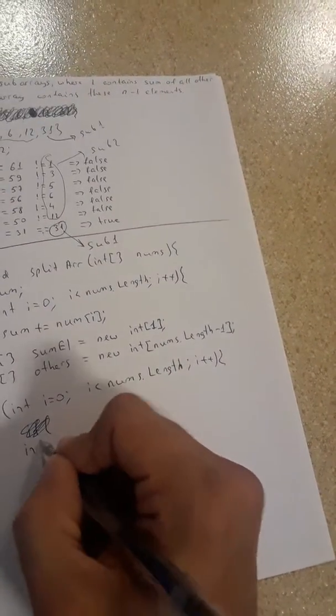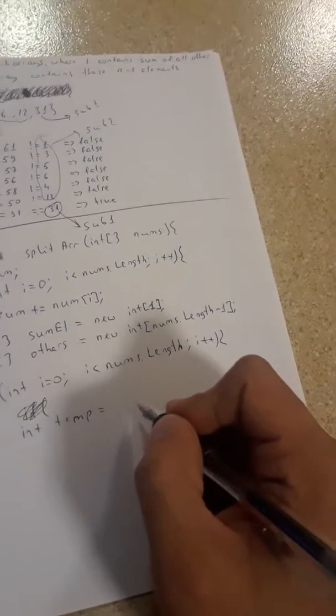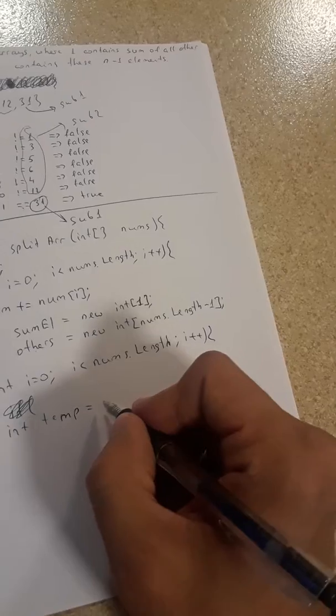First of all, I will need a temporary variable to calculate the difference between numbers.